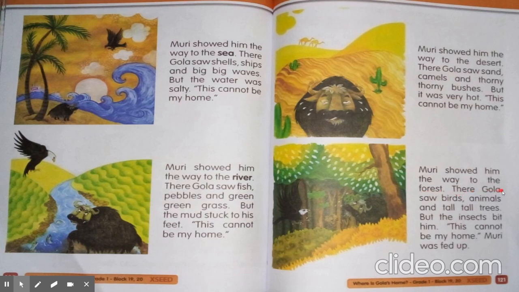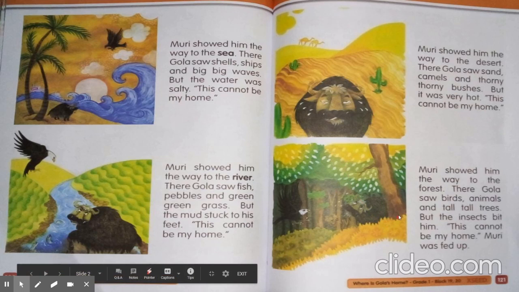There, Gola saw birds, animals, and tall trees. What do we see in the forest? We see different animals, birds, and tall trees.